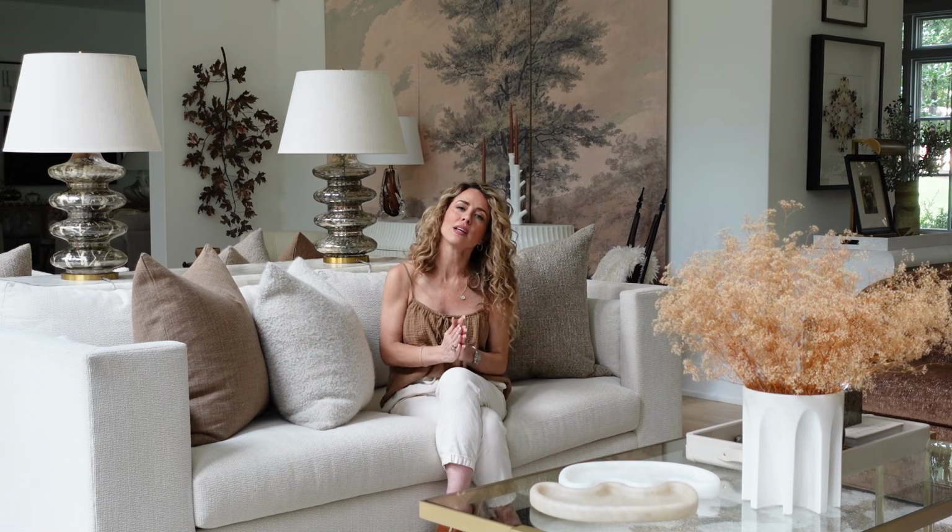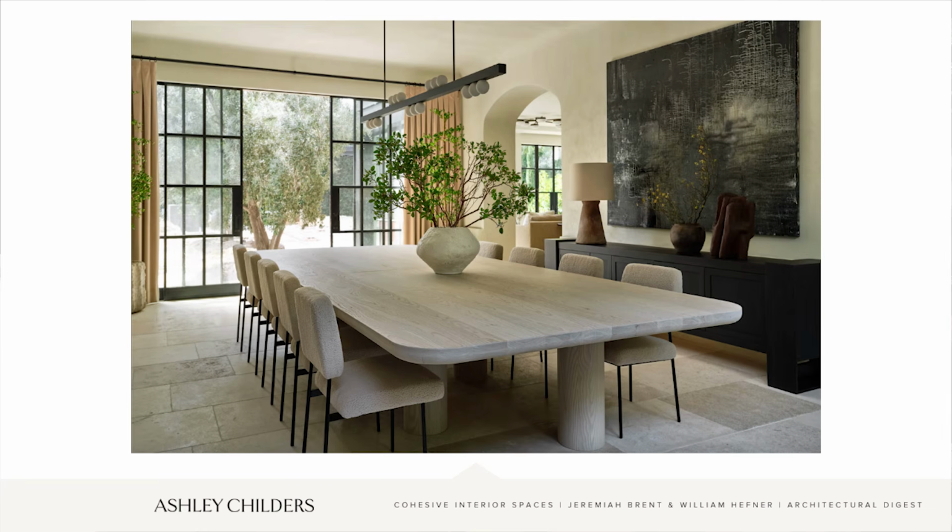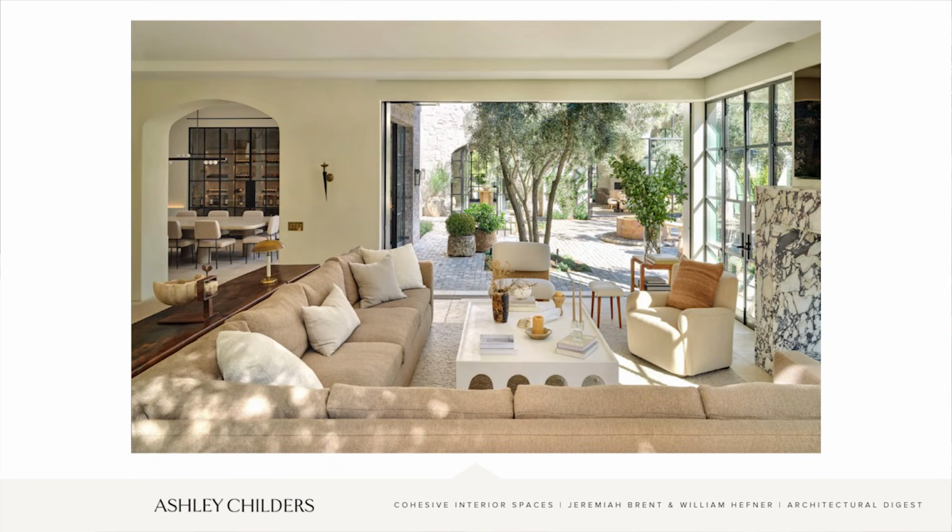Now let's move on to scale. So scale is size and kind of the amount of room that something takes up. And I like to play around with scale in my interiors. I feel like a lot of times we get nervous about going with maybe an overscale piece, say it's a piece of art or a lamp or a vase, whatever.